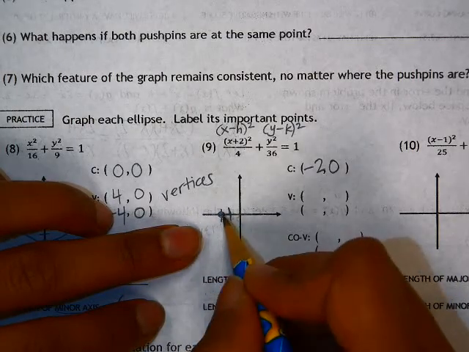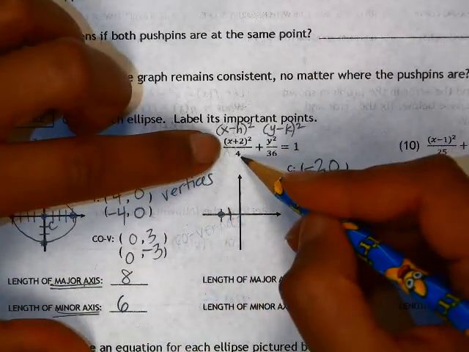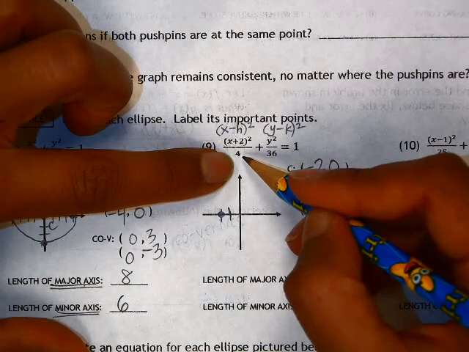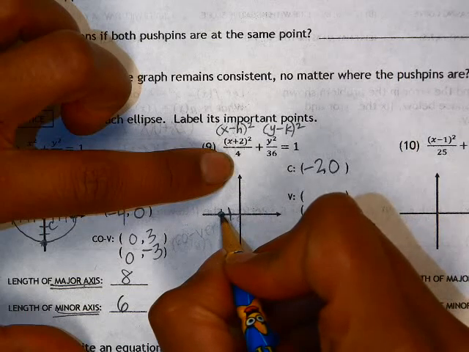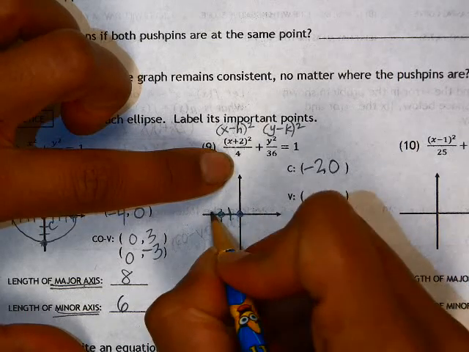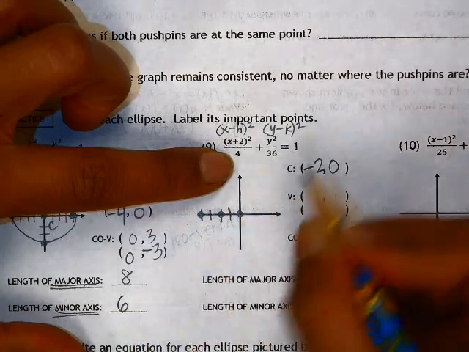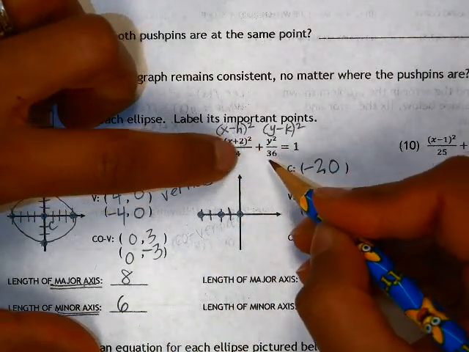And from the center, I'm going to count the appropriate amount in each direction to draw the ellipse. So in the x direction, we need to take the square root of this denominator. Square root of 4 is 2. That tells me that I'm going to count positive 2 in the x direction and negative 2 in the x direction. So these 2 points are on my ellipse.